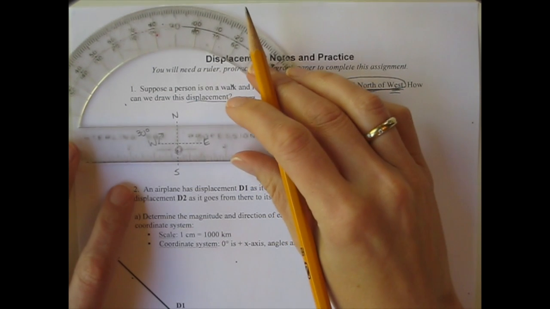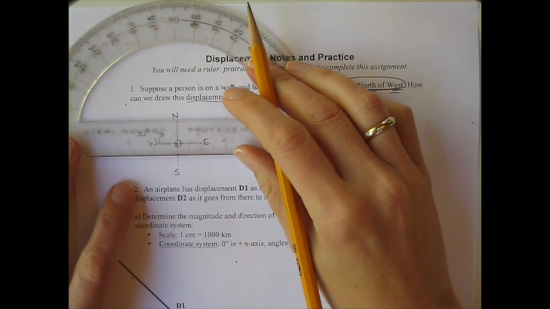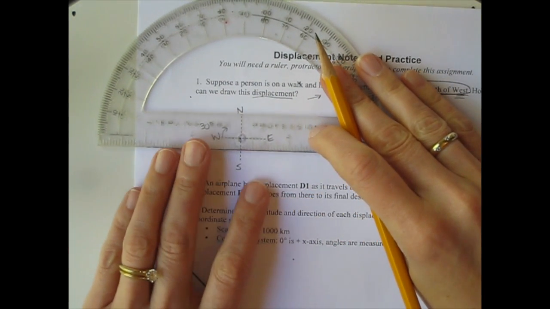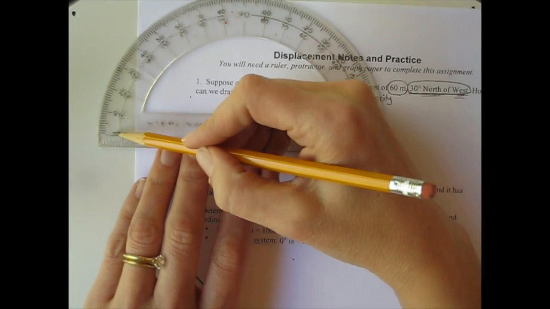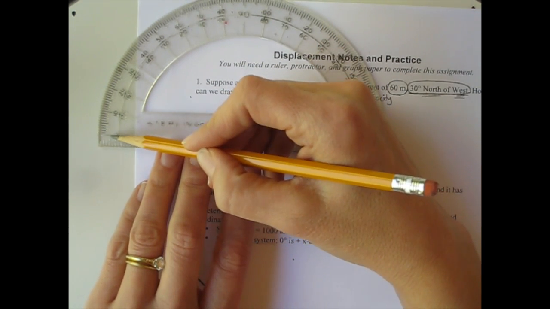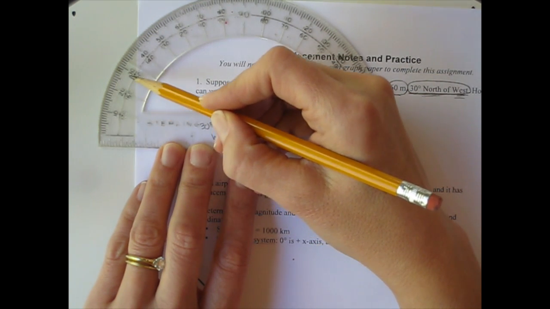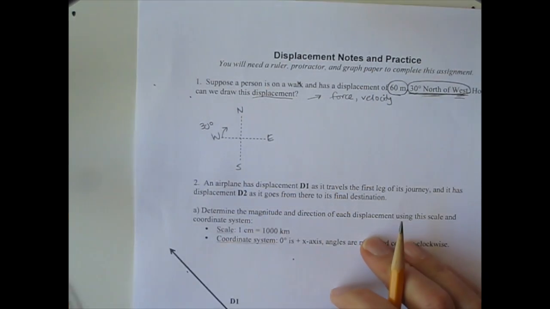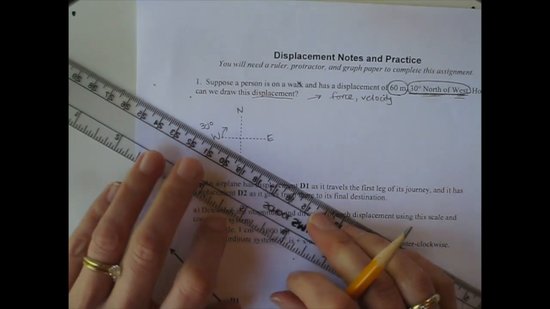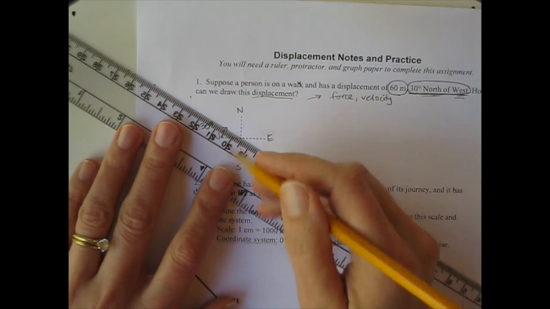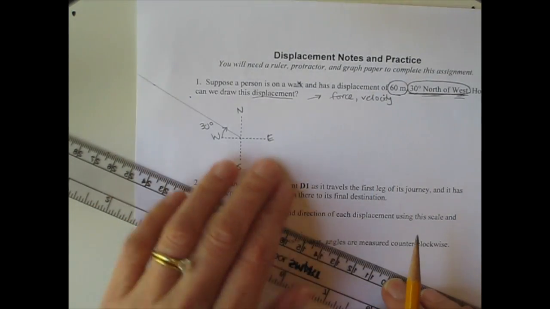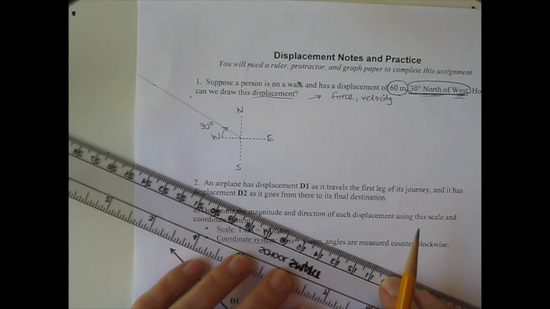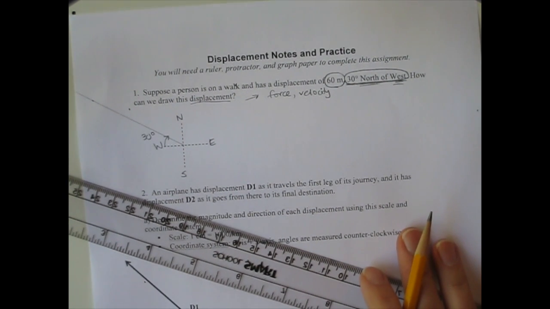So line up that center point of your protractor on the center of your coordinate system. And then I'm going to count the degrees on my protractor. So starting from west, I'm going 10 degrees, 20 degrees, 30 degrees. And I'm going to put a little mark on the paper where that is. And now I'm going to draw just a little line to show where that direction is. Okay, so my arrow is going to be along that line in that direction, but I don't know how long it should be yet. So now we're going to draw the length of that arrow.